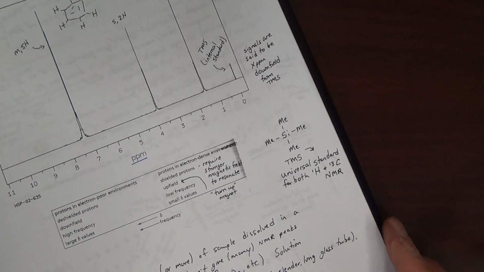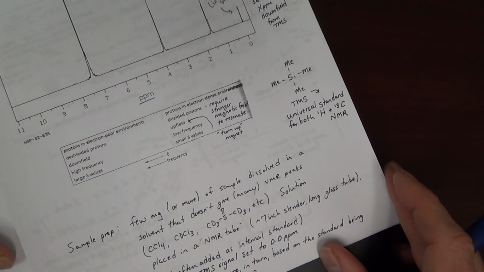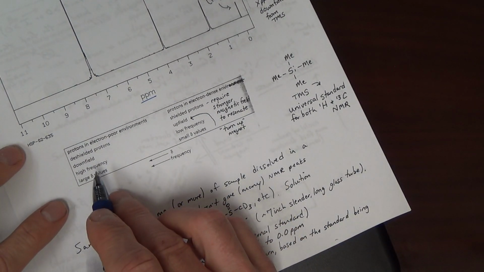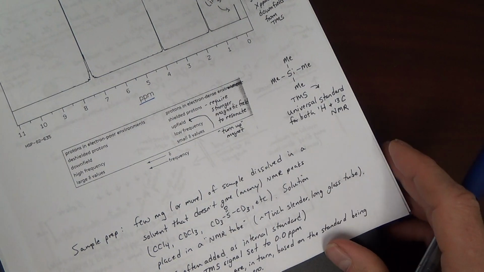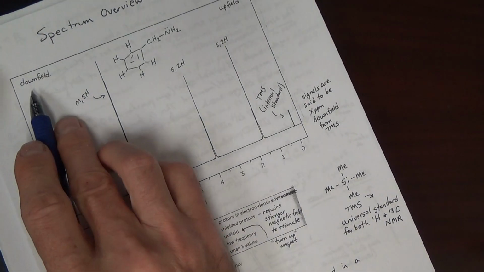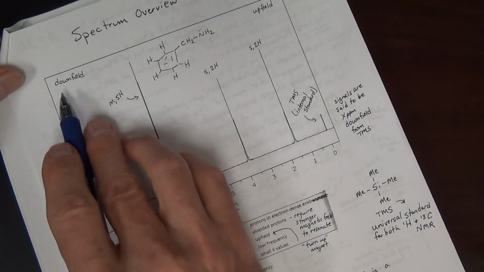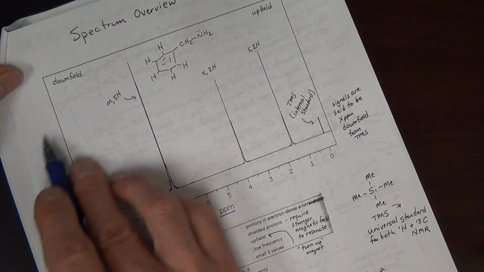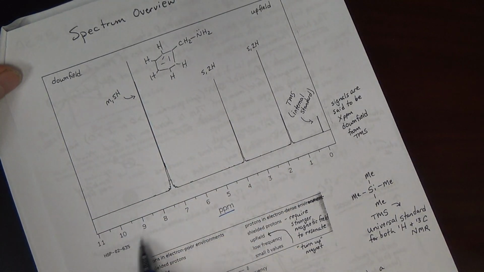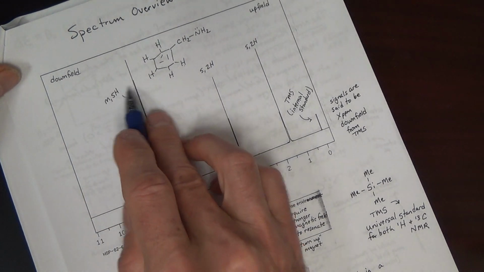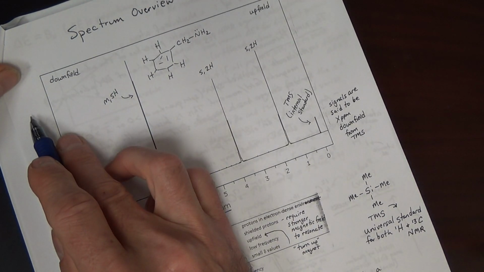Okay, some terminology. As written here, signals that are more to the left in the spectrum, that is a higher ppm, are said to be downfield.